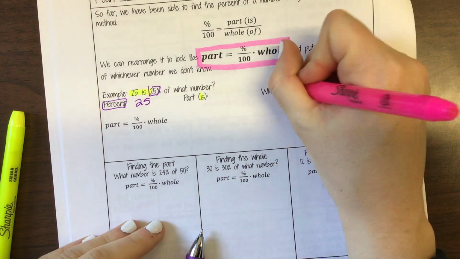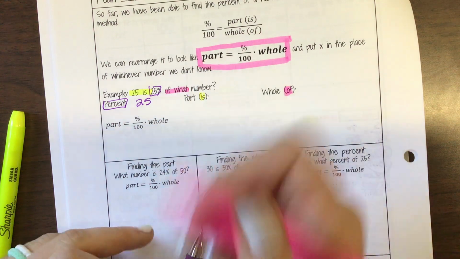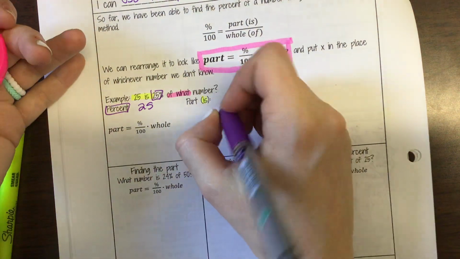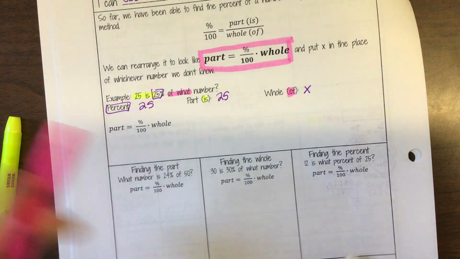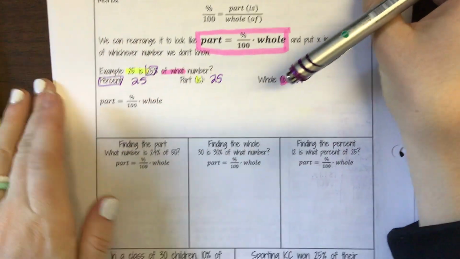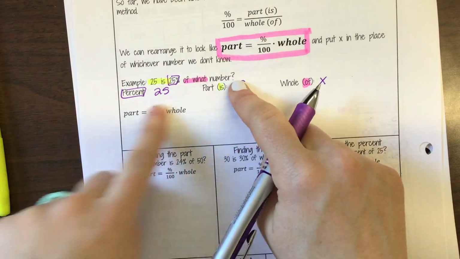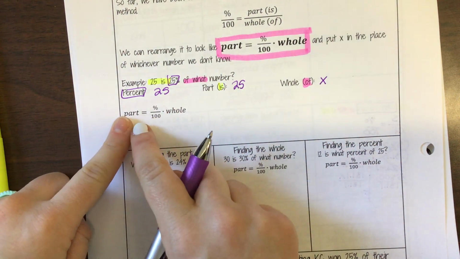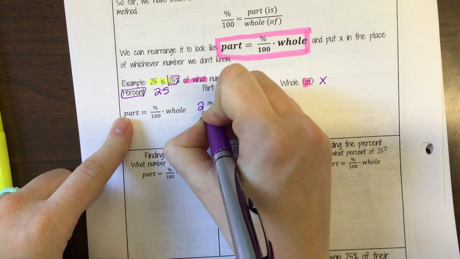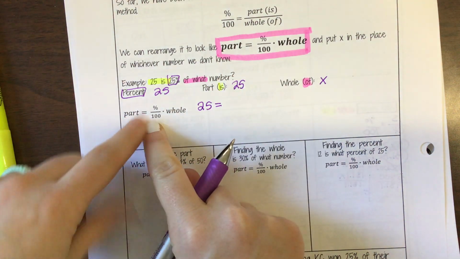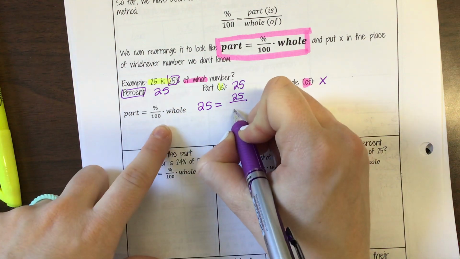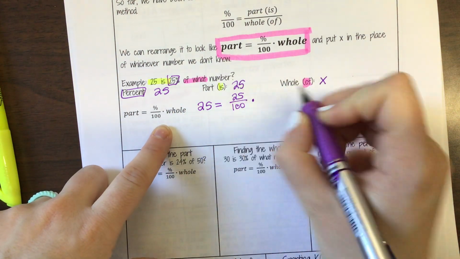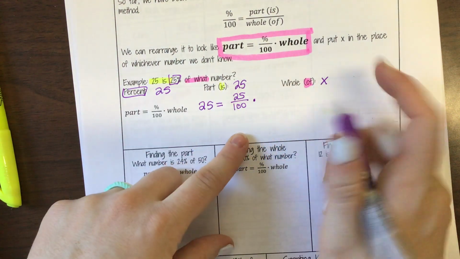And then we still have of. Of what? So we don't know. So we take our part, 25, and plug it into the part for our equation. Equals, then we take our percent, 25, over 100, times the whole, which is x.